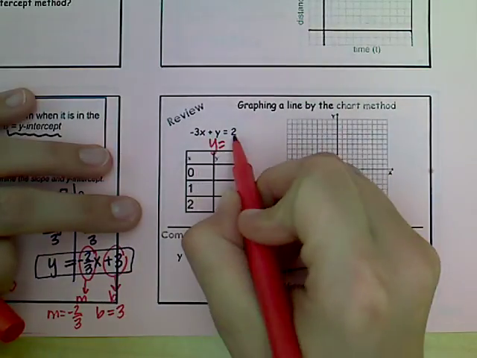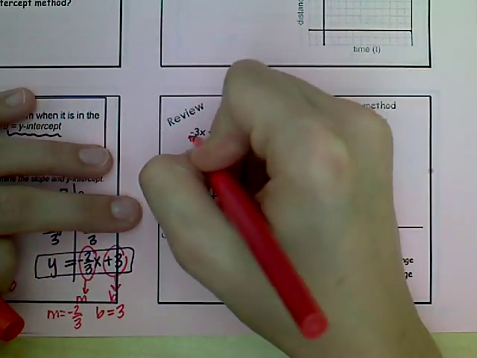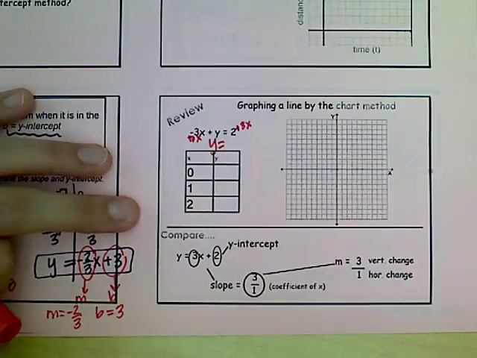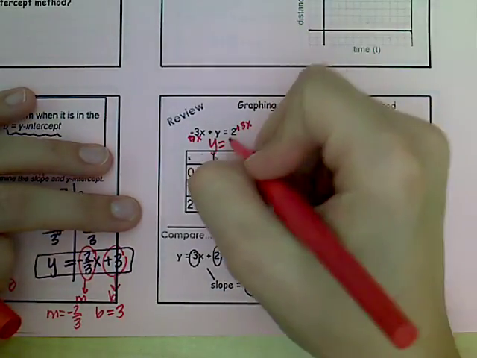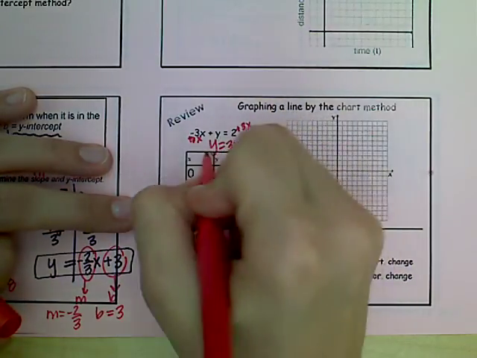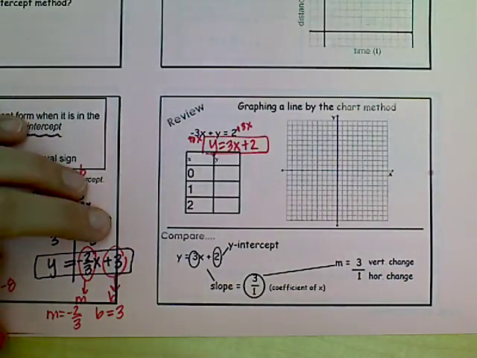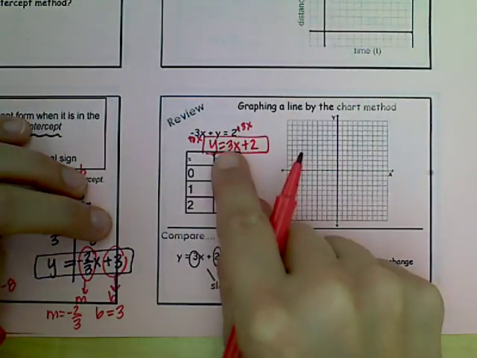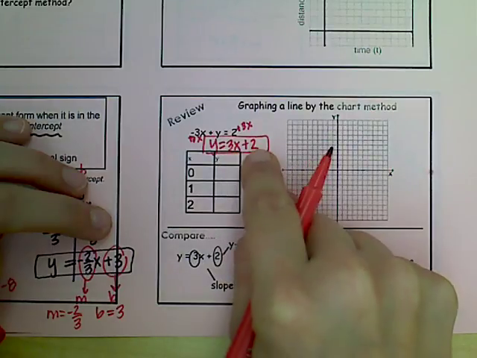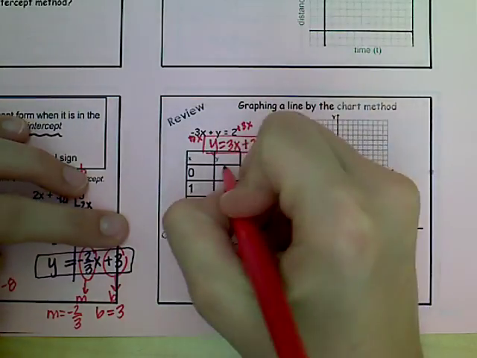If I add 3x to both sides, I can get it into slope-intercept form very easily. So it would be y equals 3x plus 2. Now when x is 0, I would take 3 times 0 plus 2, which would give me 0 plus 2, which is just 2.